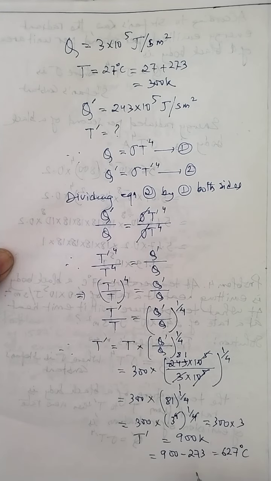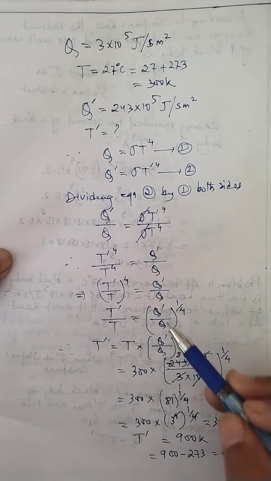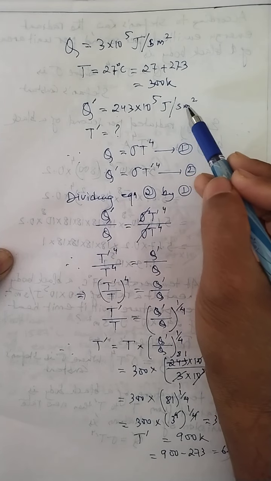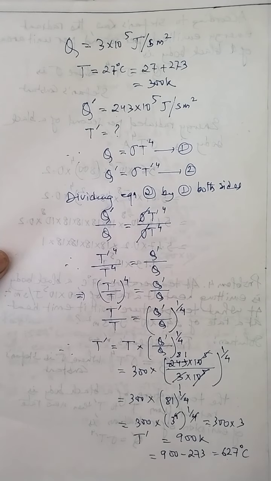At this particular temperature, that black body emits radiation of 243 into 10 power 5 joule per second meter square. So this is also one of the numericals based on Stefan's law. There are still 2 more numericals to solve, and with that your chapter heat transfer gets completed, and that you learn in the next YouTube video.